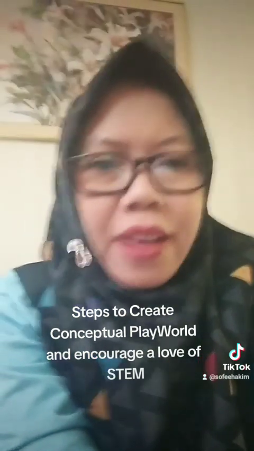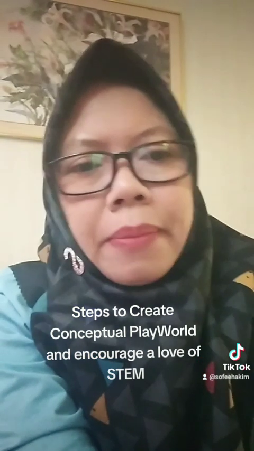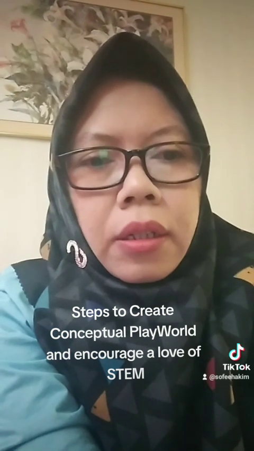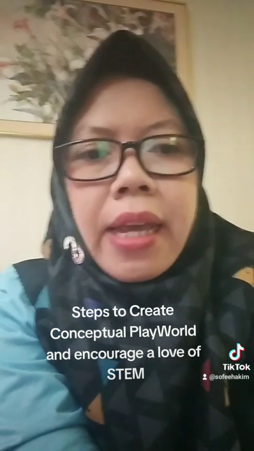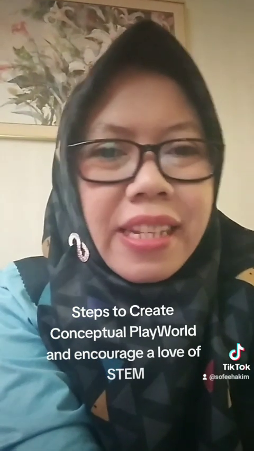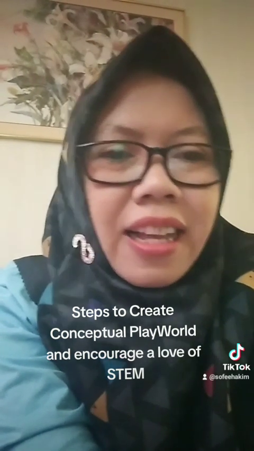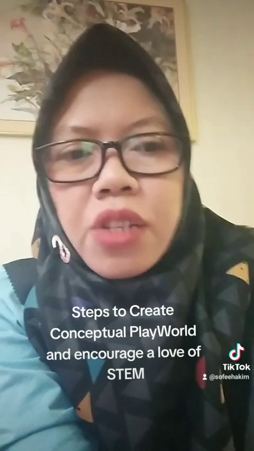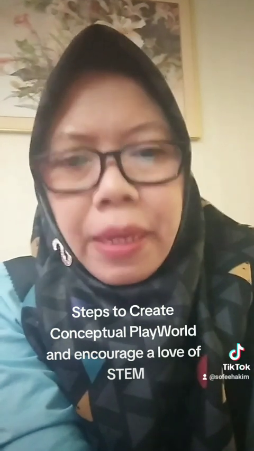Step 3, entering and exiting the PlayWorld. Another element is to think about how you can enter the PlayWorld. You might decide to use a magic sign. It's a sign that we are moving into the PlayWorld. It's also a sign that we are leaving the PlayWorld.